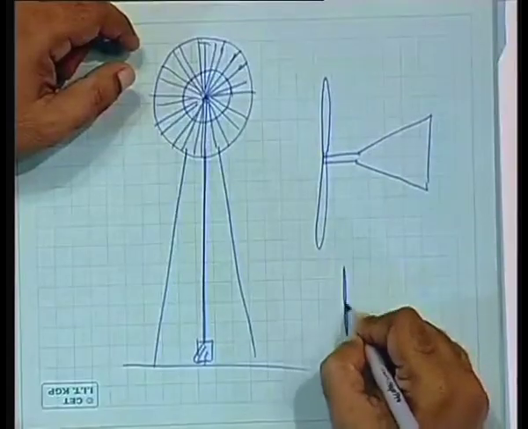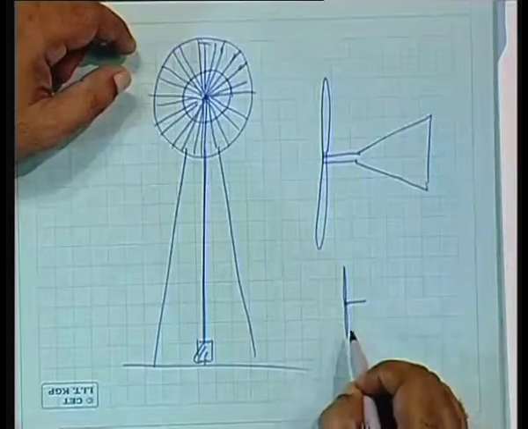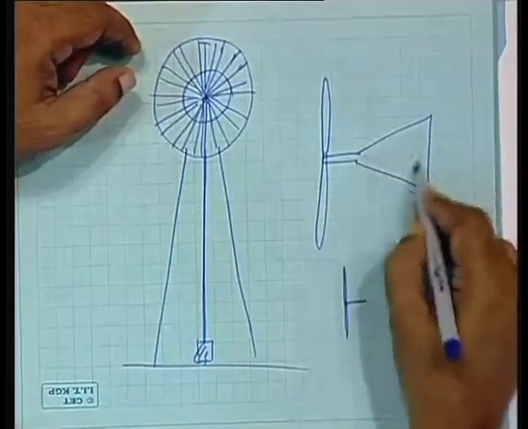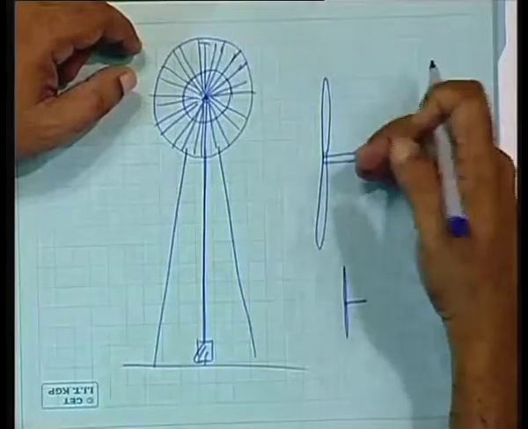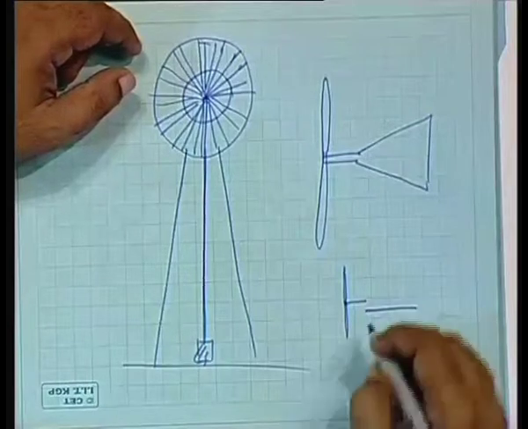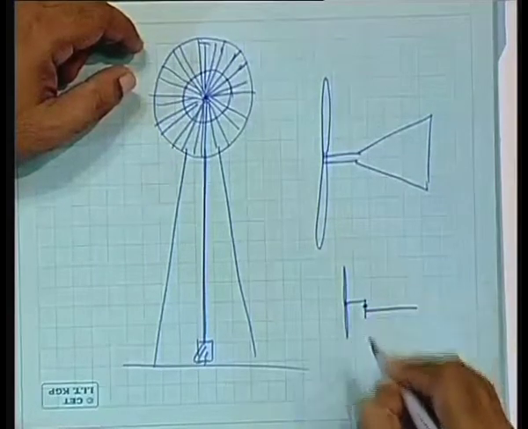So there has to be a very simple mechanism. What is done is something like this. Suppose this is the blade, and here is the axis of the blade of the turbine, and there is the axis of the tail vane, which is slightly offset, and in between the shaft is here.